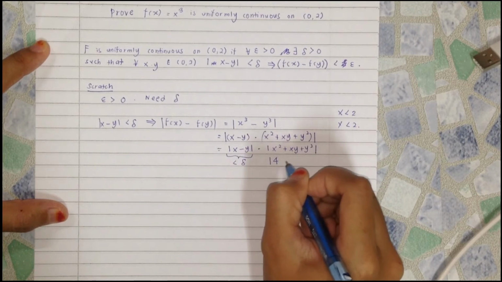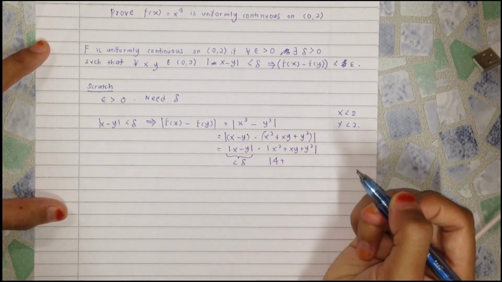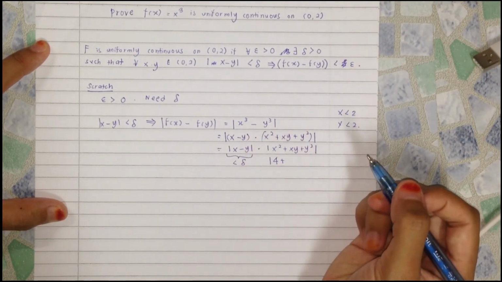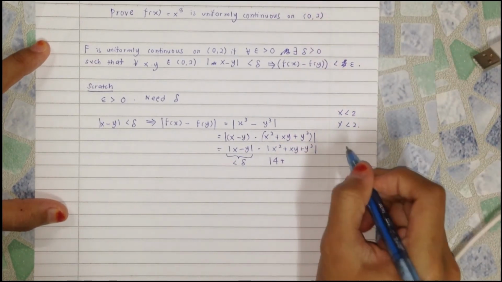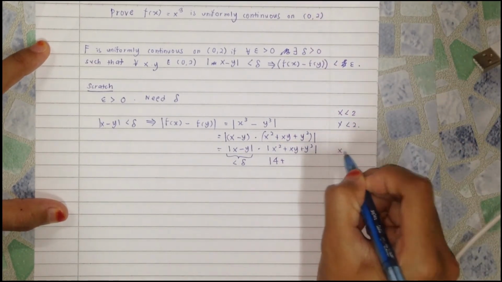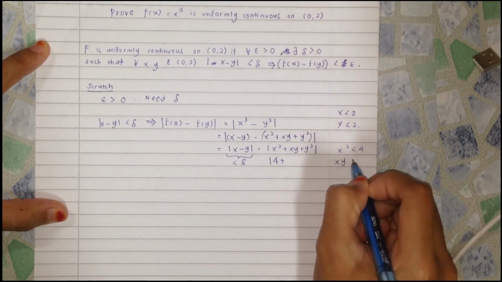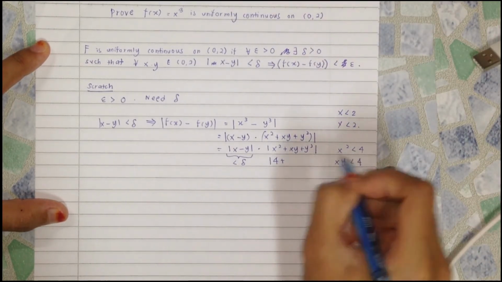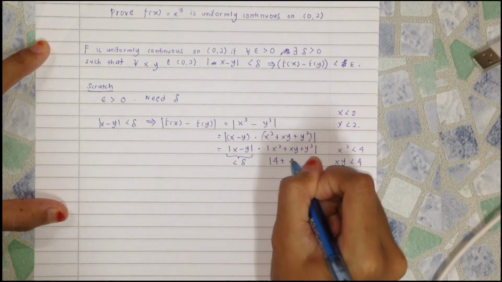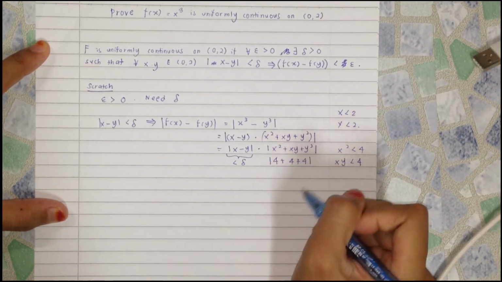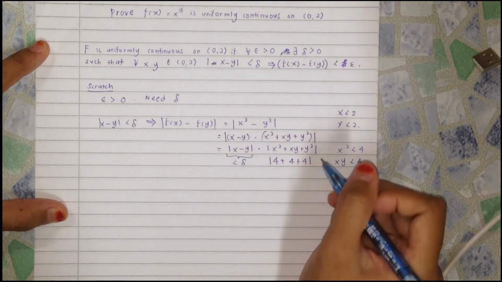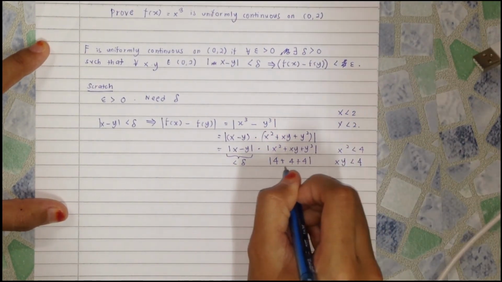Plus also 4, because when x is less than 2, x squared will be less than 4, and x times y will be less than 4. So it will be 4 plus 4 plus 4, which equals 12.